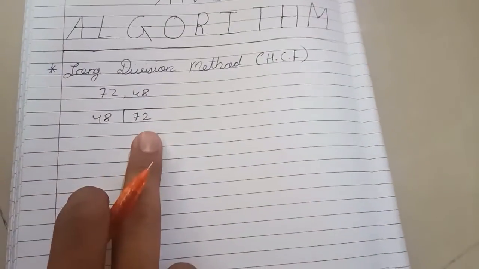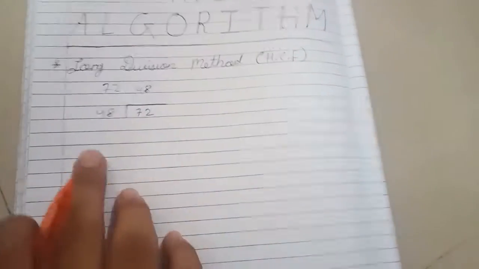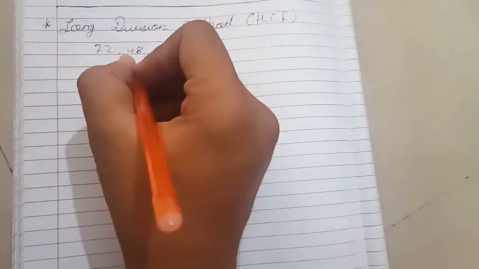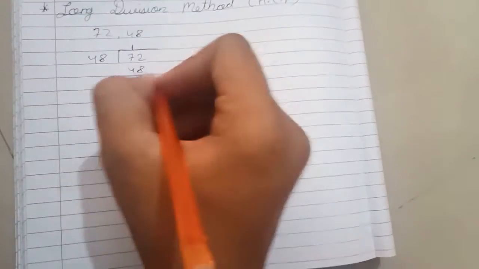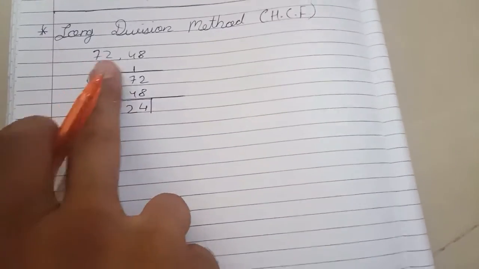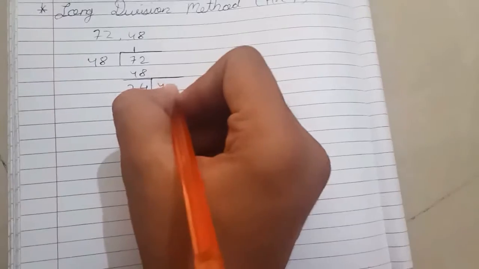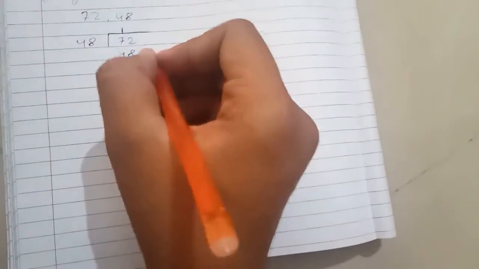Now just divide as you do in simple division. 48 ones are 48 and the remainder is 24. Now make another box like this and write this remainder's divisor again, which is 48, and do simple division between these two.